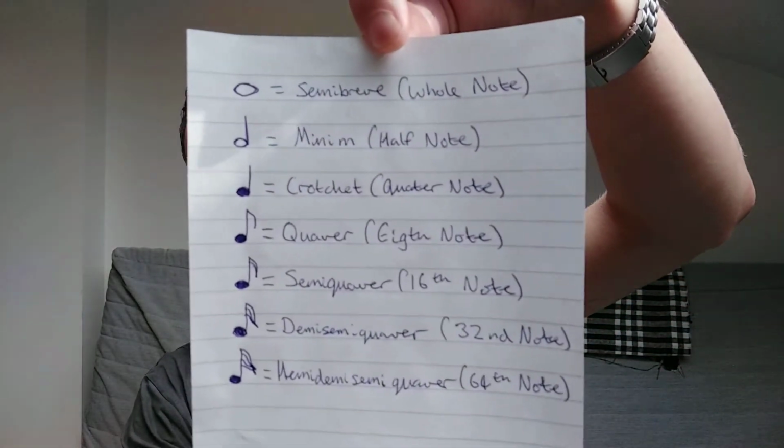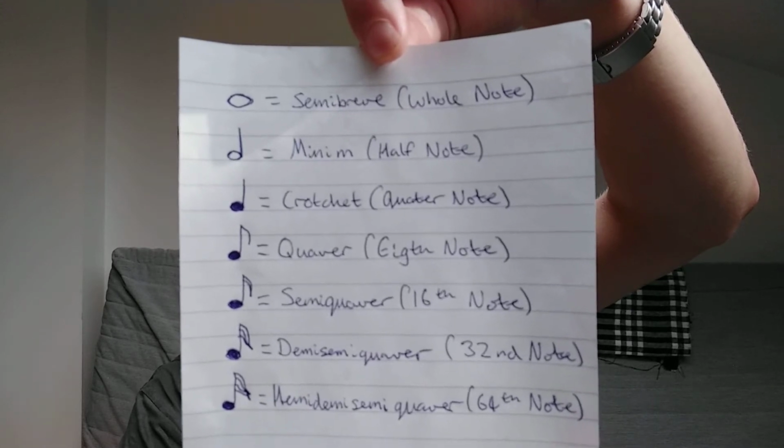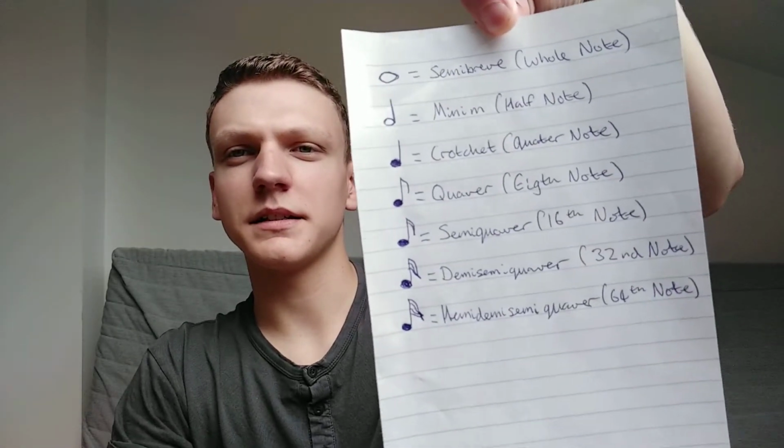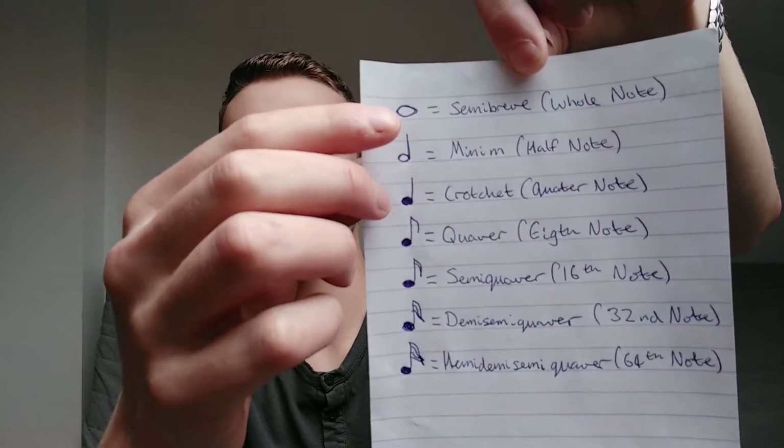Okay, so really, there's kind of 7 common note values that we use today. Now, a note value basically means the length of each particular note. So we have, the 7 most common ones are these here. I've written them down. So you've got this semi-breve, minim, crotchet, quaver, semi-quaver, and so on. And basically, each one down the list is worth half the value of the one before.